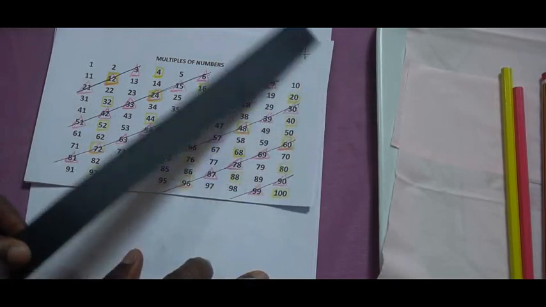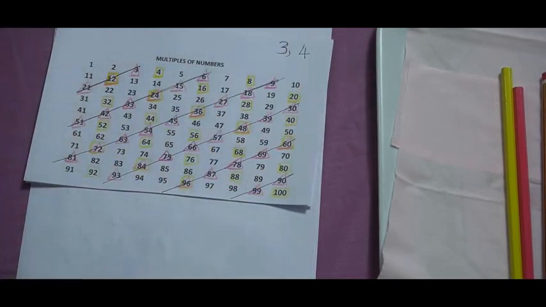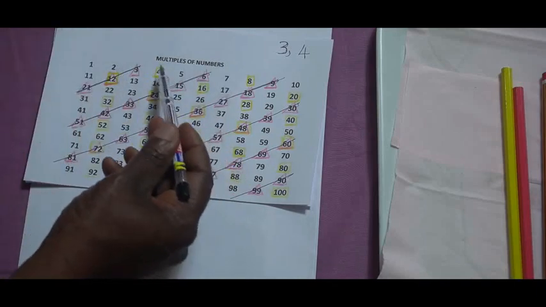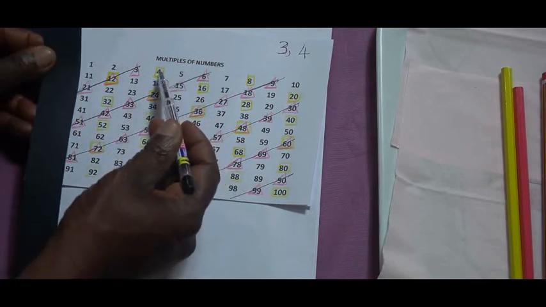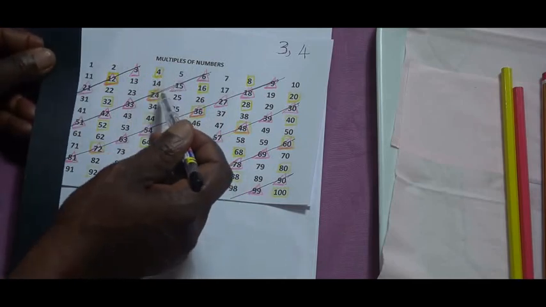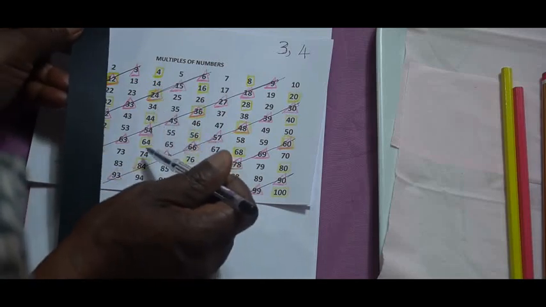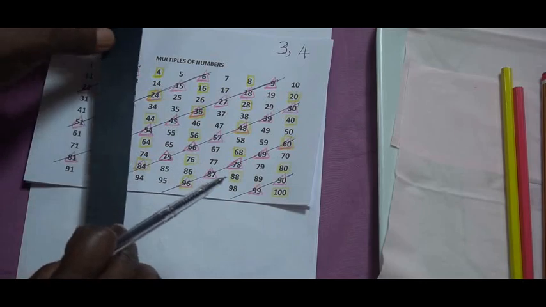Now let's connect the numbers that are multiples of 4, the yellow ones. See here, 4, 24, 44, 64. So let's connect that and see.